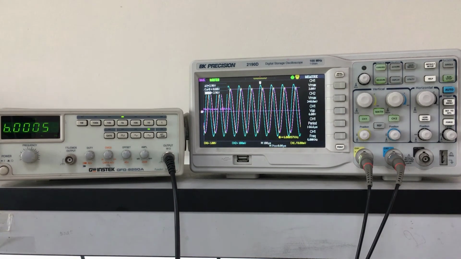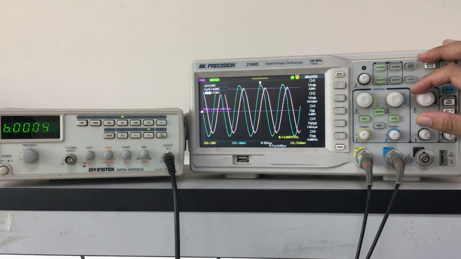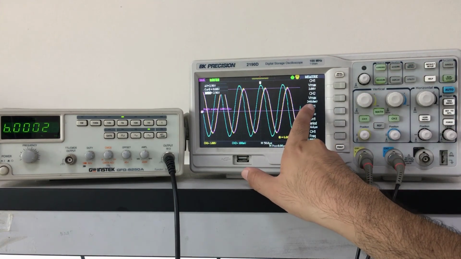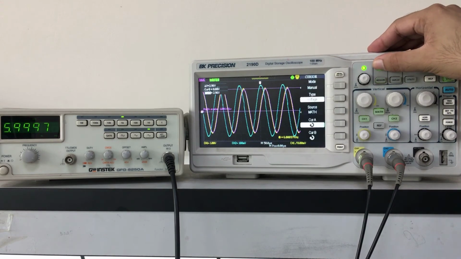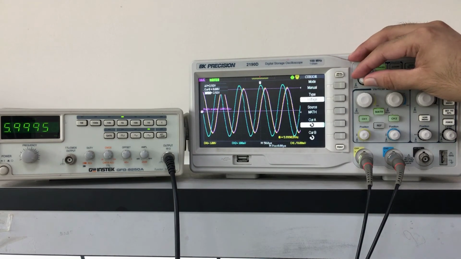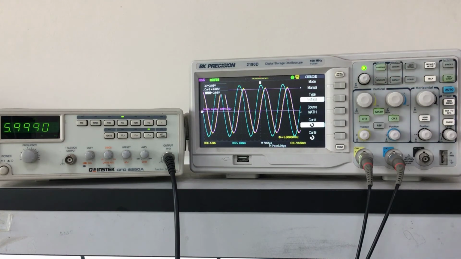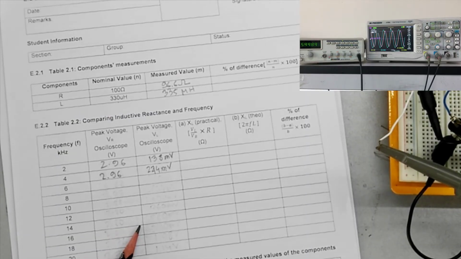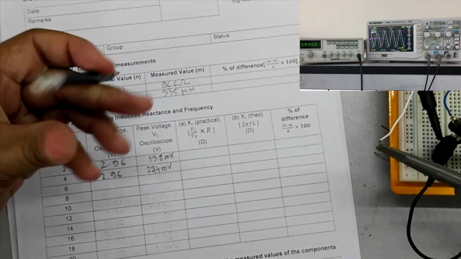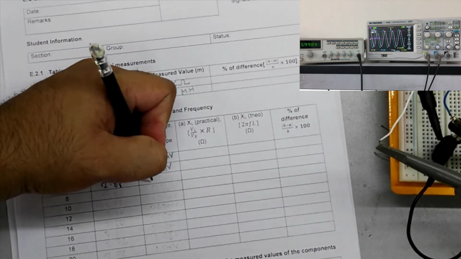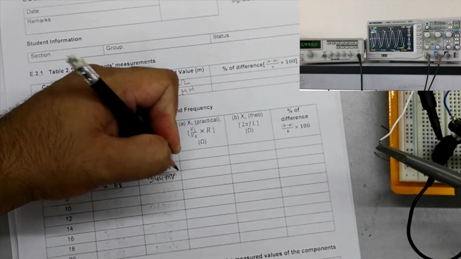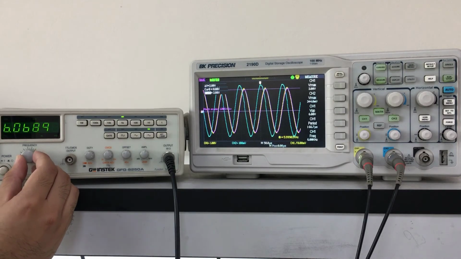We have 6 kilohertz. I adjust the horizontal knob. We see that 340 millivolt is the voltage across the inductor. As for the resistor, it's 2.88 volt. Okay, so 2.88 volt for the resistor, and for the inductor it's 344 millivolt. Then we move on to 8 kilohertz, our next reading.